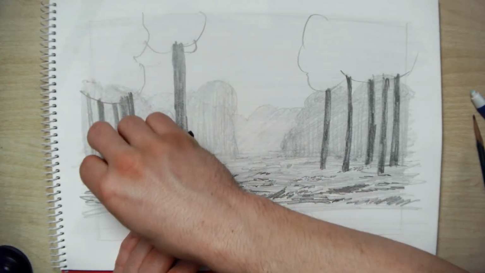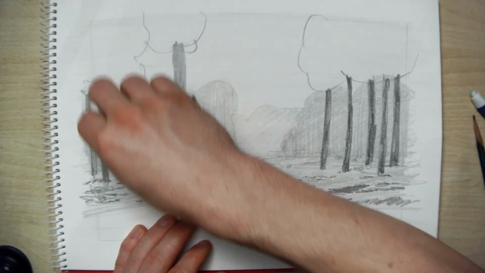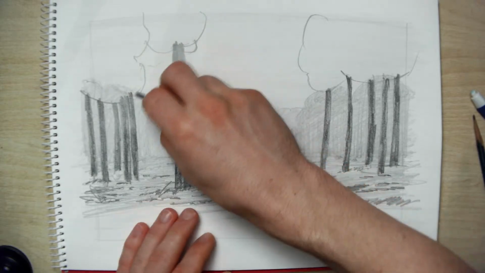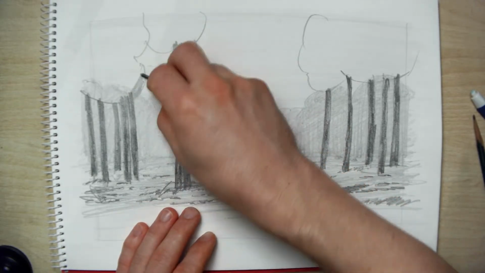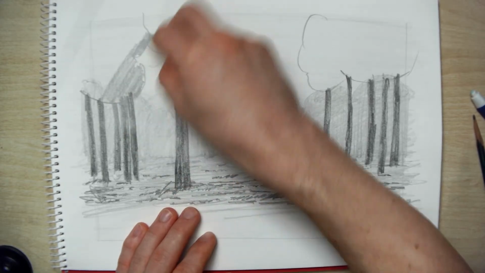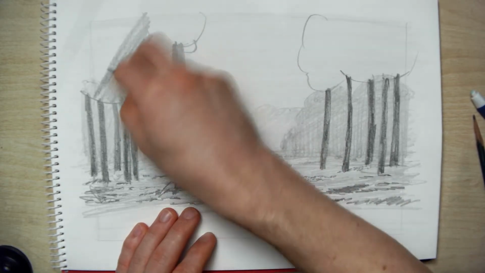Another one right there at the edge. It's probably going to be erased when I cut off the edges, but I want to have it there just in case that part is going to be part of the drawing.